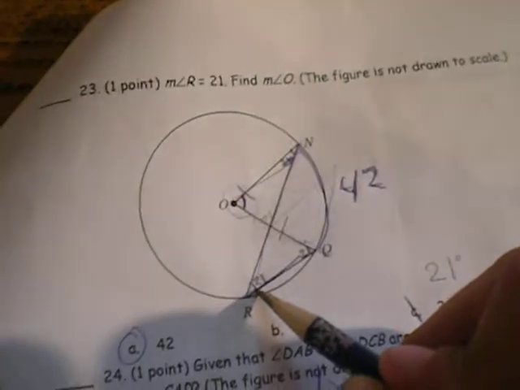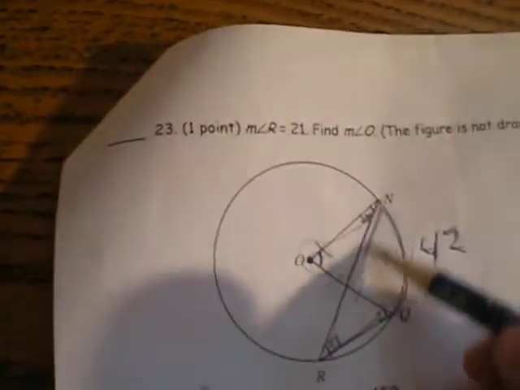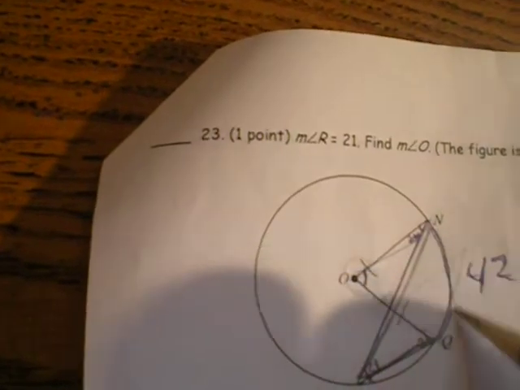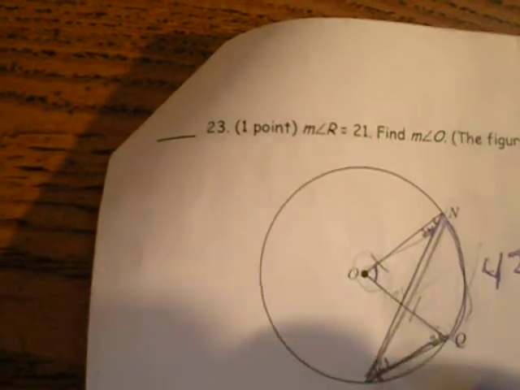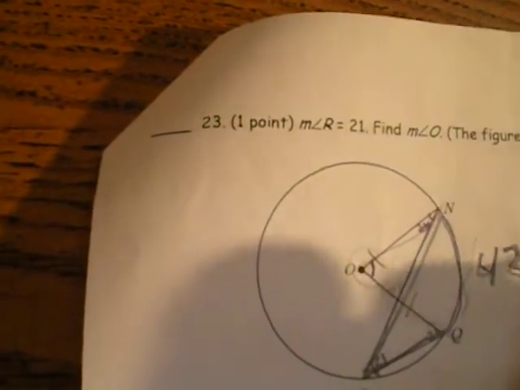And then moving on to number 23, we have this is given that it is 21 degrees, and so if you look at this arc right here, if you want to get this arc, you multiply this angle measure by 2 to get the arc measure, so 21 times 2 equals 42 degrees.